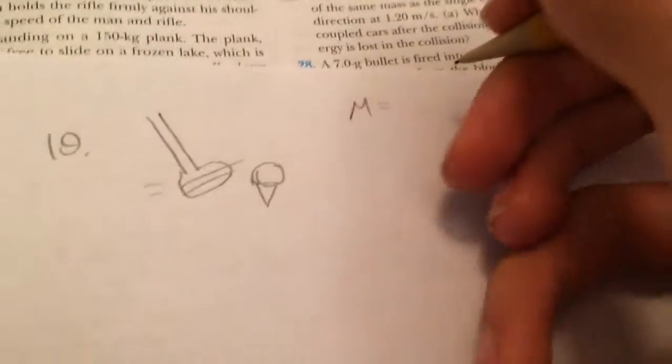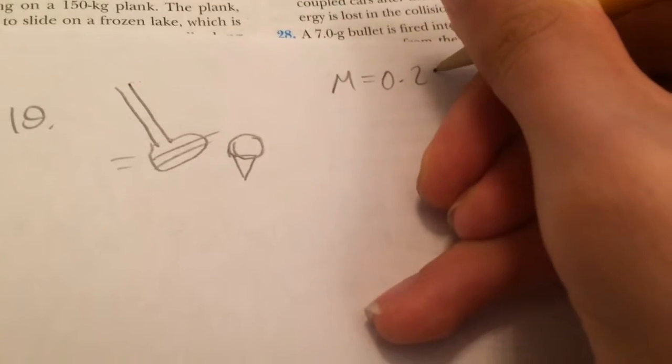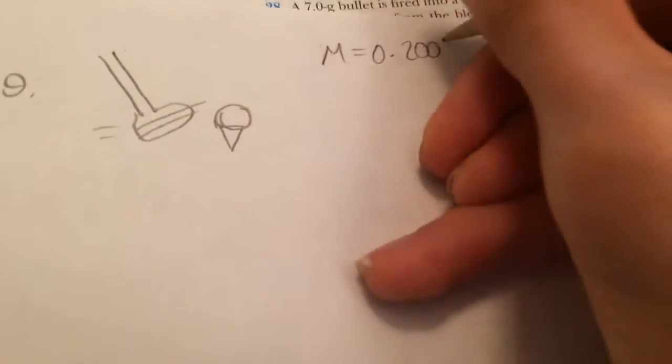The mass of the golf club, denoted as capital M, is 0.2 kilograms. And the initial velocity of the golf club is 55 meters per second before it hits the golf ball.